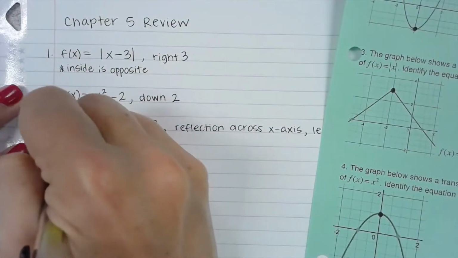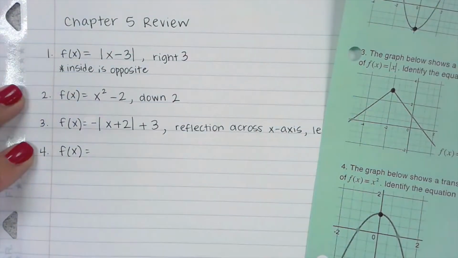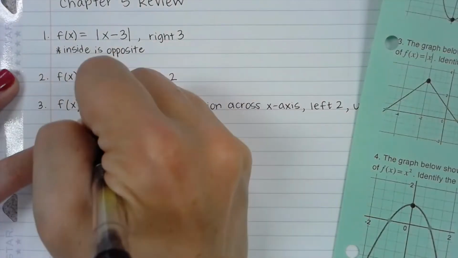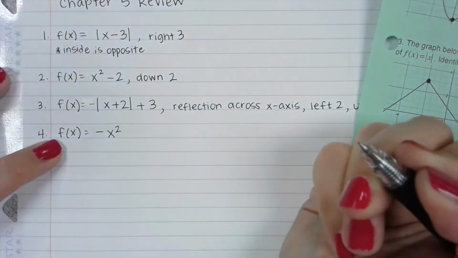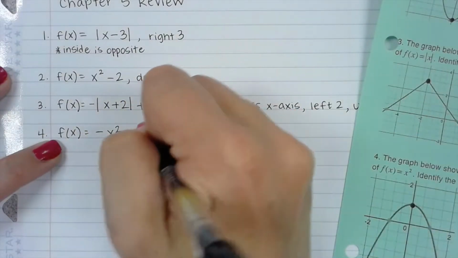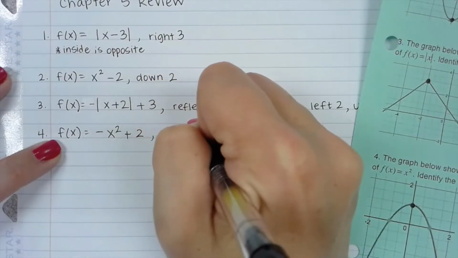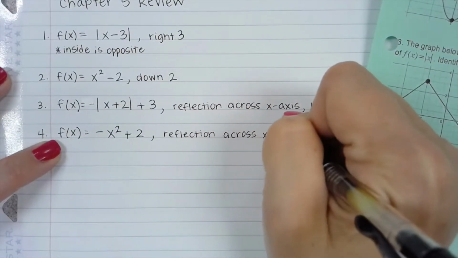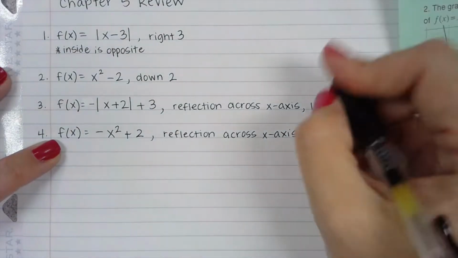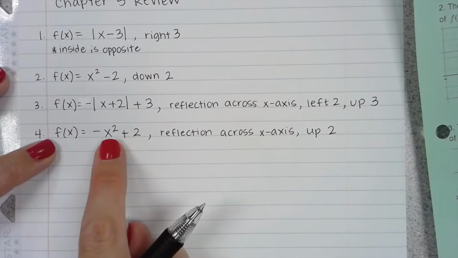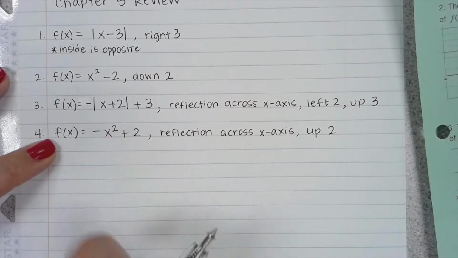When I write my answer for number 4, f of x is equal to, it's a parabola, so I'm going to have a squared. It's flipped upside down, so it's going to have a negative. And then last but not least, it's moved up 2. So negative x squared, that flips it upside down, and then the plus 2 on the outside moves it up 2. So this would be a reflection across or in the x-axis, and then the plus 2 is what moves it up 2. And because the plus 2 is on the outside, it doesn't need to be the opposite. If it were moving left or right 2, I would have to put that inside the parentheses here with the x.